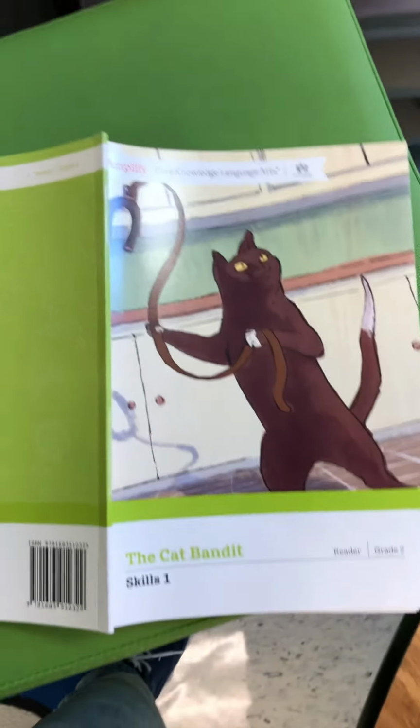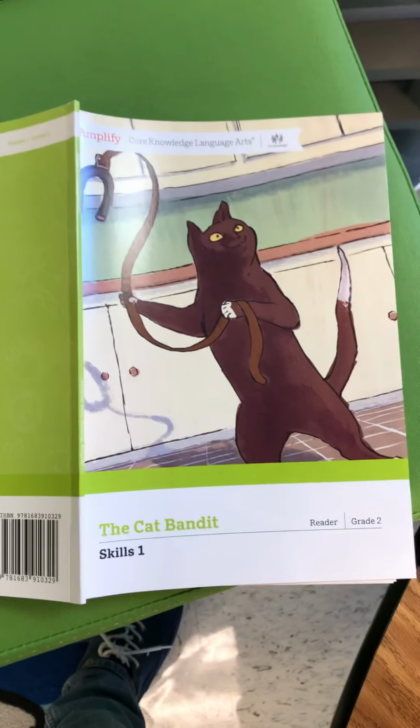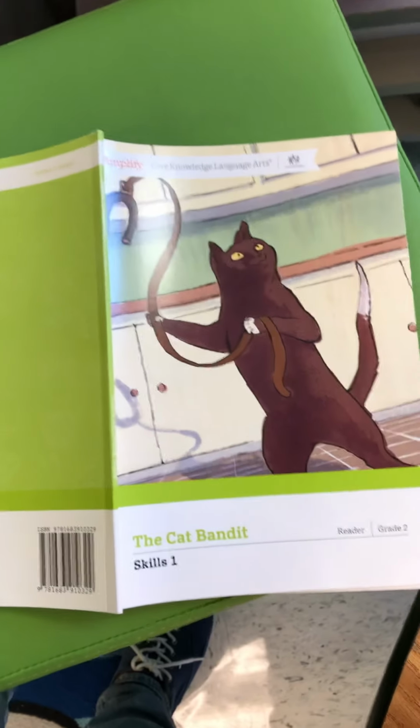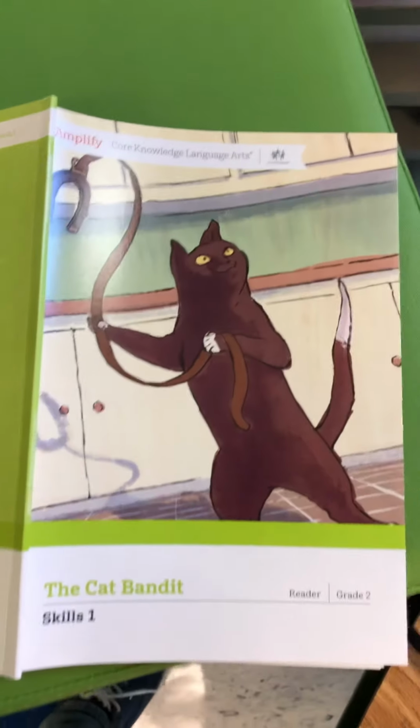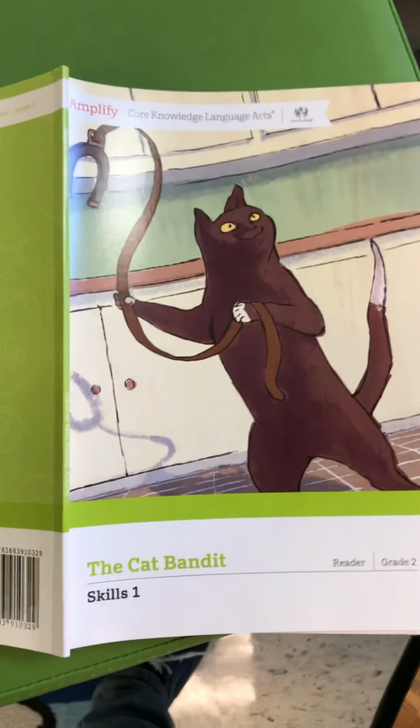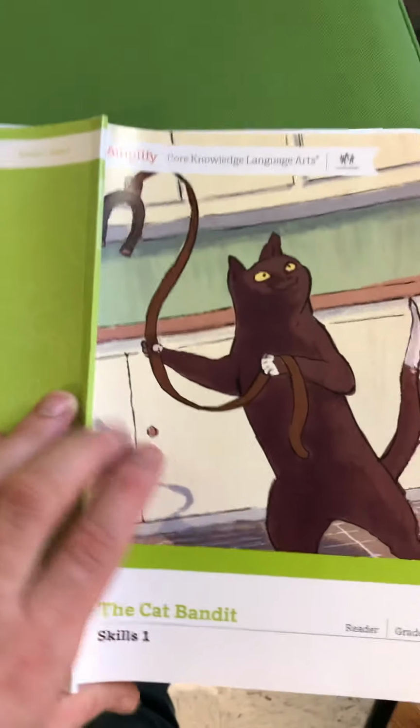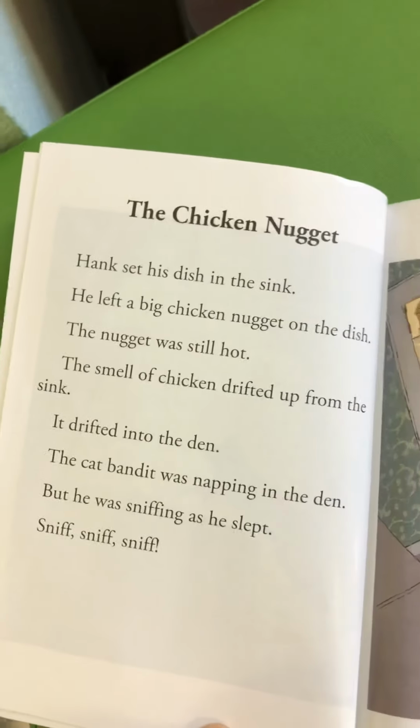I'm doing the foundational skills lesson today. So what we are doing is looking at the Cat Bandit here. Now, students, remember, you do not, I repeat, you do not have this book. We do, though, and we are going to be reading it to you throughout our lessons for skills, okay? This is the Cat Bandit, and our furry little friend has many stories in here, of which we are going to read the chicken nugget today.